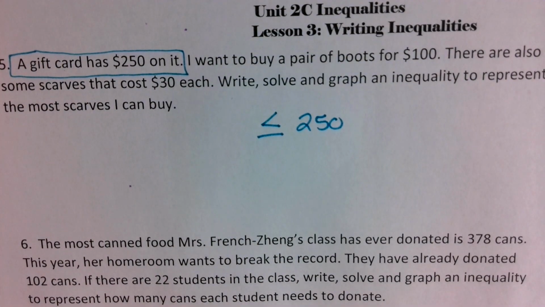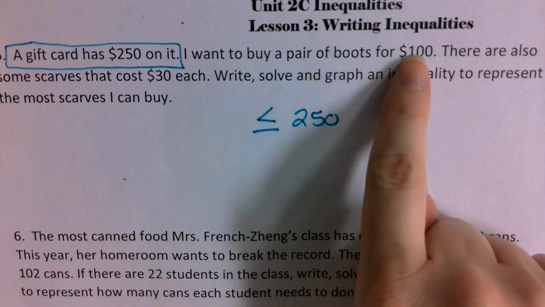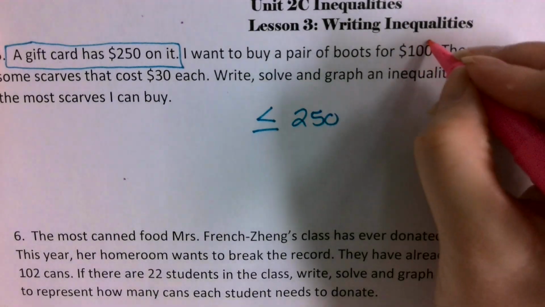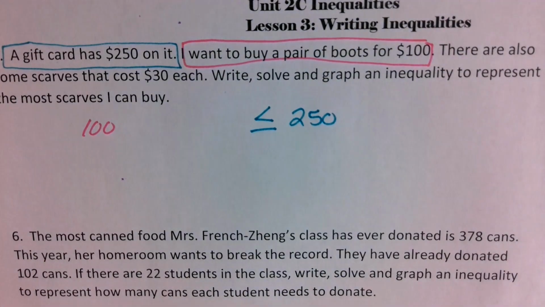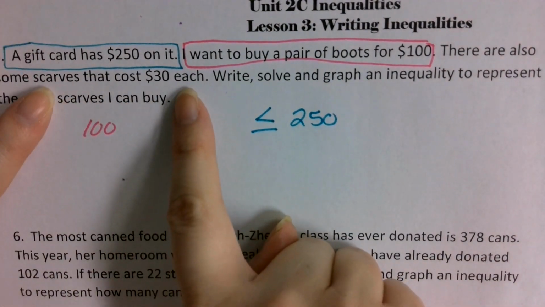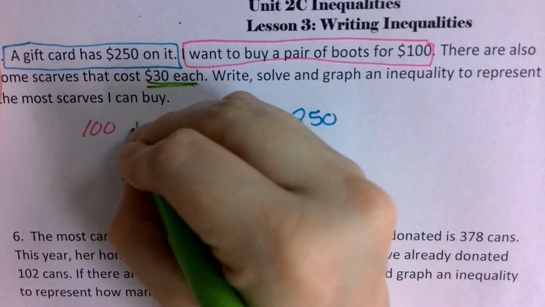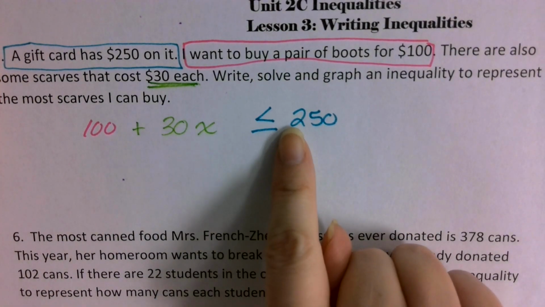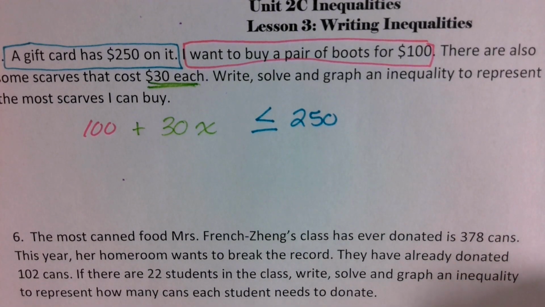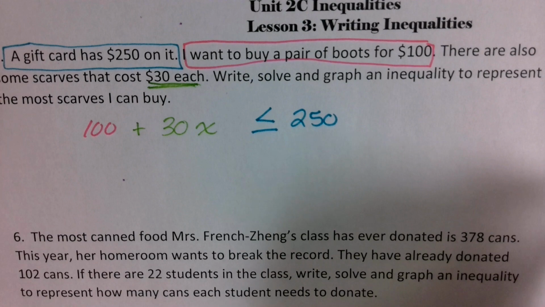Now, I'm going to buy a pair of boots. How many boots am I going to buy? 1. So that's a one-time value. There's some scarves I want to buy. And it's $30 each for those scarves. So that's $30x. And that's going to have to come out to less than or equal to 250. It's not about saying whether it's going to be equal or not. It's less than or equal.